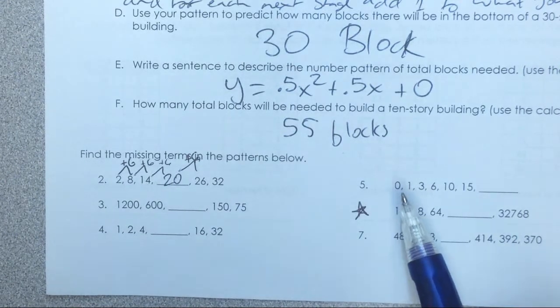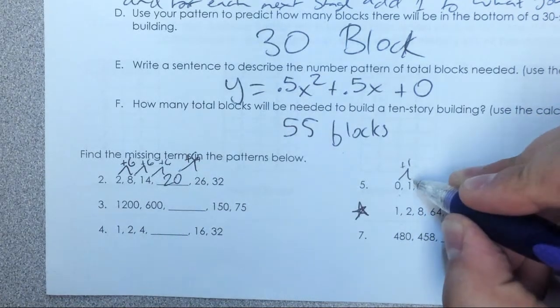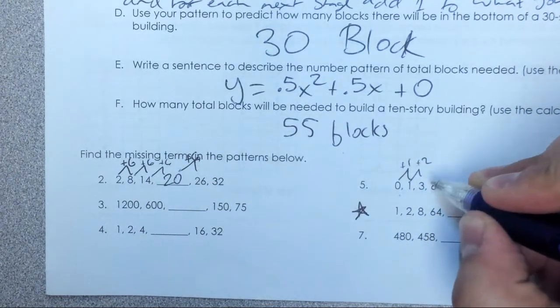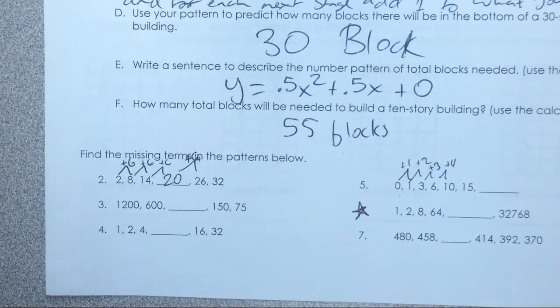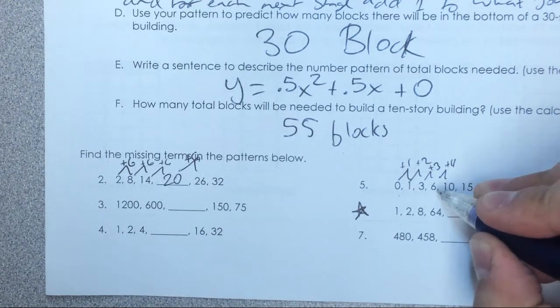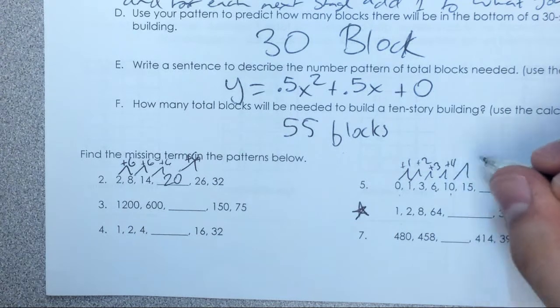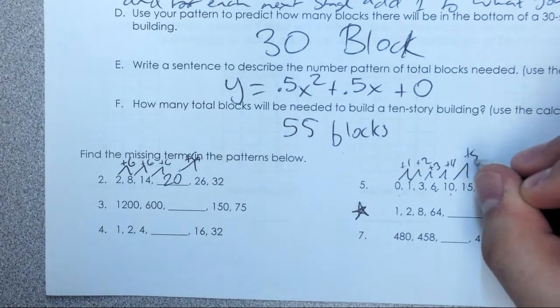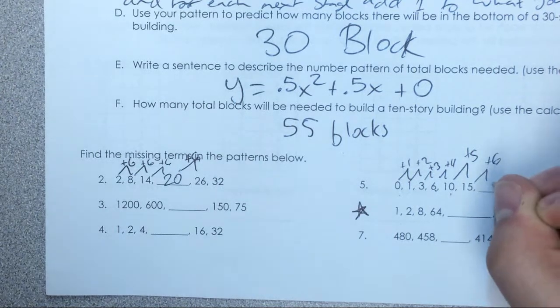Let's see, over here I got a 0, then a 1, so that went plus 1. Here it went 1 to 3, so that's a plus 2. 3 to 6 would be plus 3, so I think I see the pattern now. It's going plus 1, plus 2, plus 3. I'd predict that this one needs to be plus 4, which it is, because then 4 plus 6 ends up being equal to 10. Okay, and then 10 plus 5 would be 15, so then this would need to be 15 plus 6, which would give us 21.